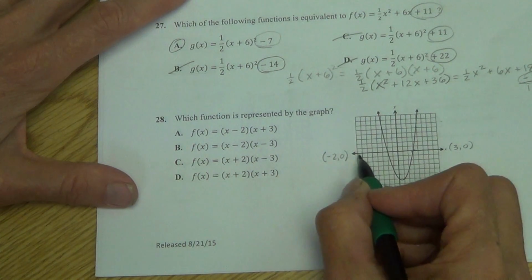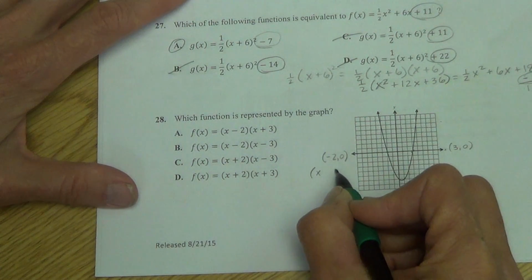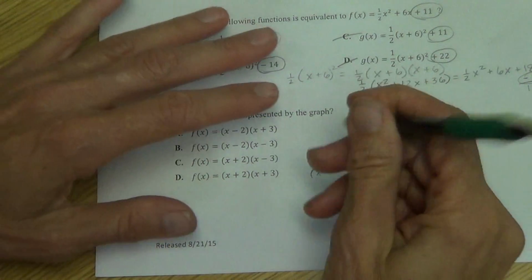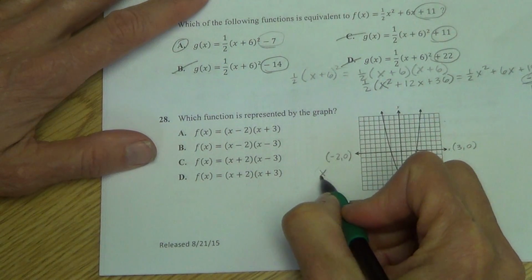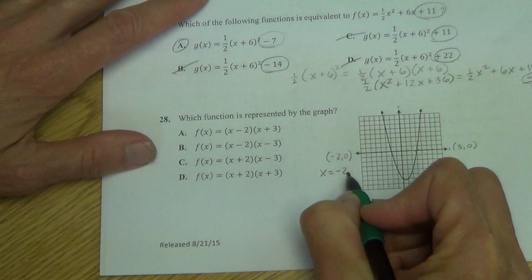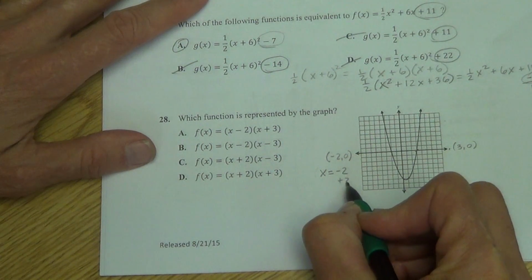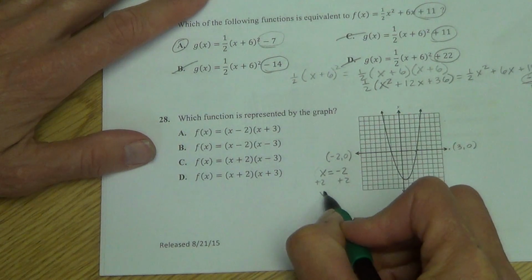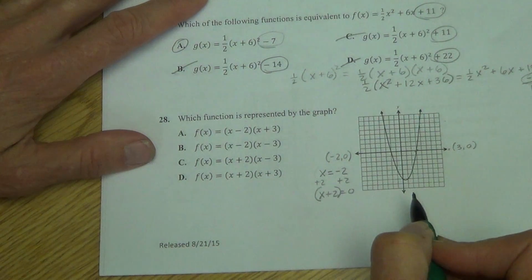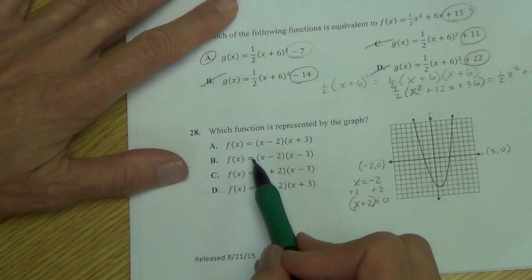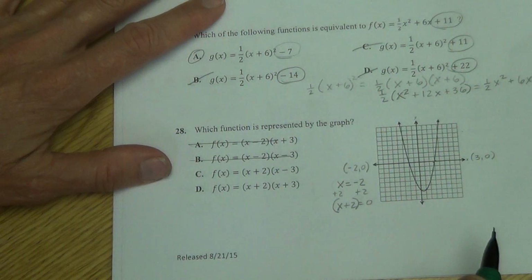We end up saying, okay, what was the binomial that caused x to be equal to -2? We set it to 0, so we add 2 to both sides, and we get x plus 2 equals 0. There's our binomial. That would cause us to eliminate B and A because they have x minus 2.